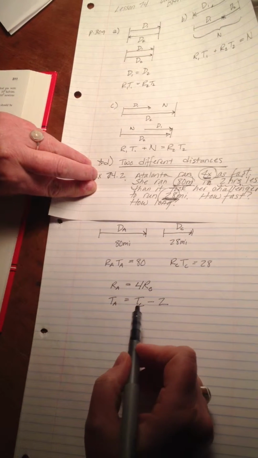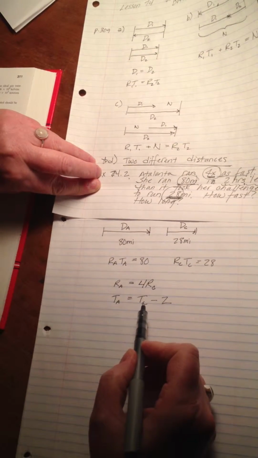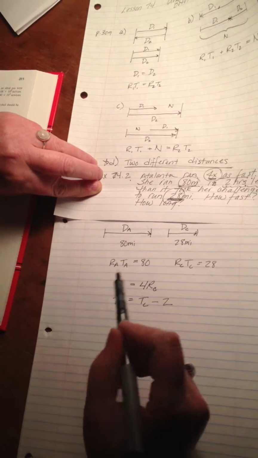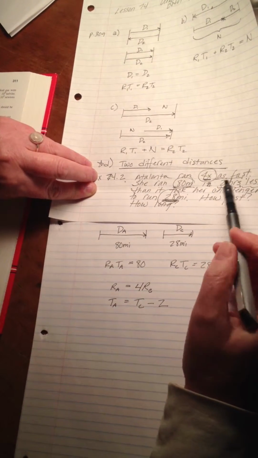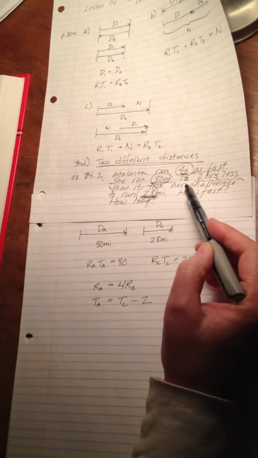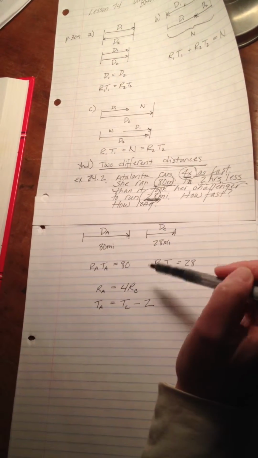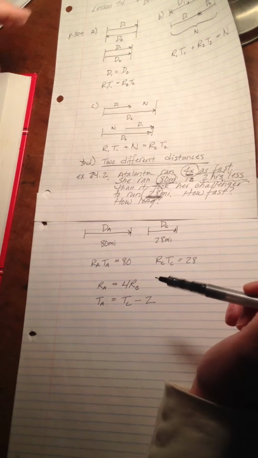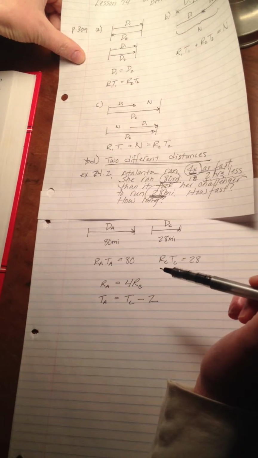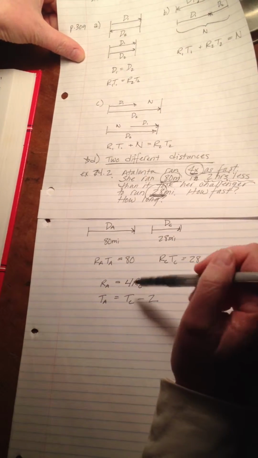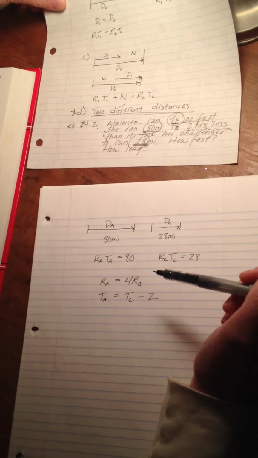According to this, Cupcake took more time. And if you take Cupcake's time, subtract 2 hours off it, you'll get Atalanta's time. So let's double check and make sure that's what our story is saying. She ran her 80 miles in 2 hours less. Okay, so it looks like we have handled those tricky little pluses and minuses and dividing factors correctly.